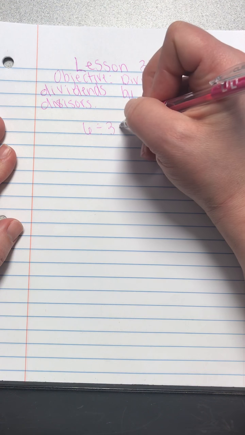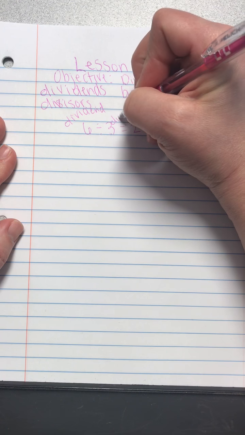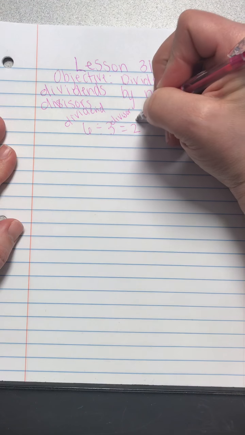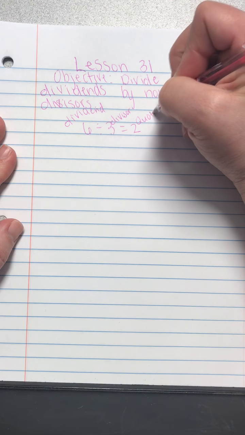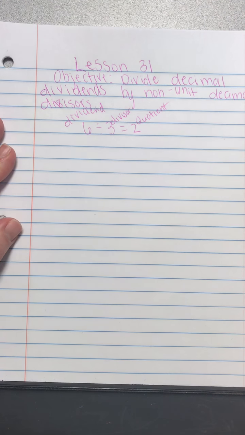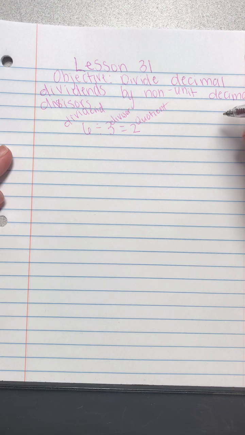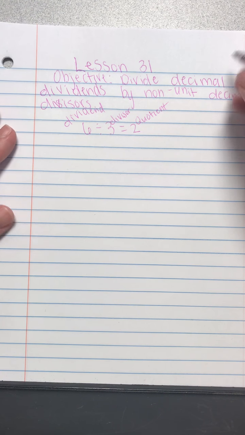Okay. So again, just a little refreshment. If I have 6 divided by 3, my vocabulary tells me that this is the dividend, this is the divisor, and this is my quotient. So hopefully you guys are getting that vocabulary down, because I can tell you that on the test you will need to know what those words mean.